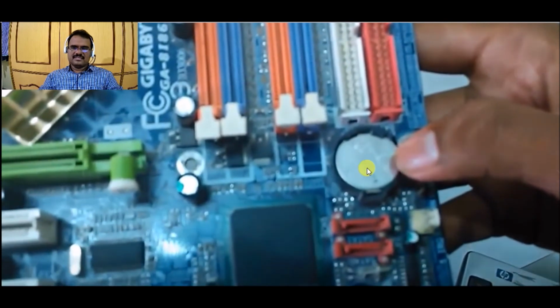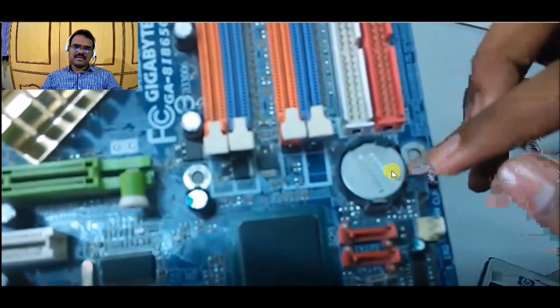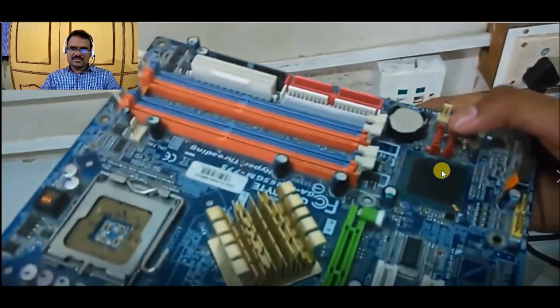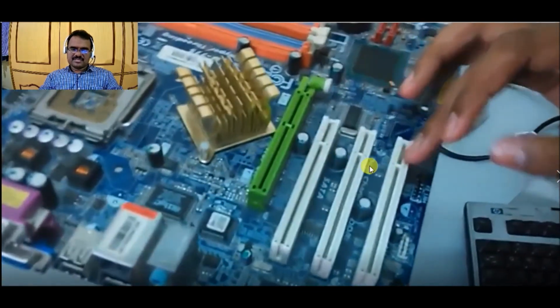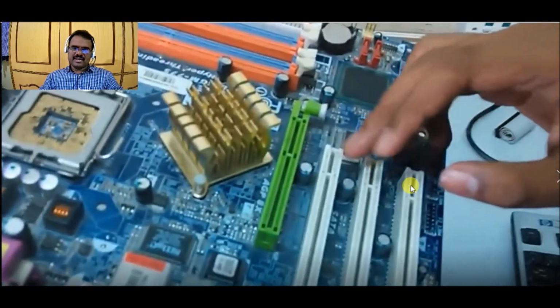And here this is called the CMOS battery, used for backup for the ROM BIOS. Next, this is called the ROM BIOS chip, and these are called PCI expansion slots used for inserting PCI enabled add-on cards.